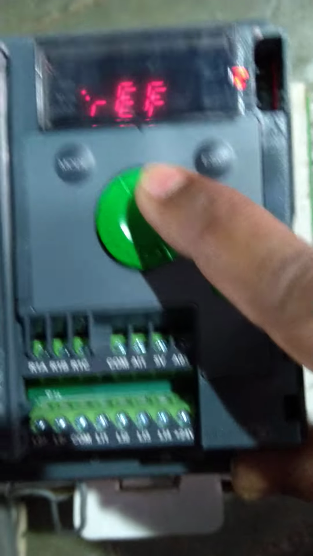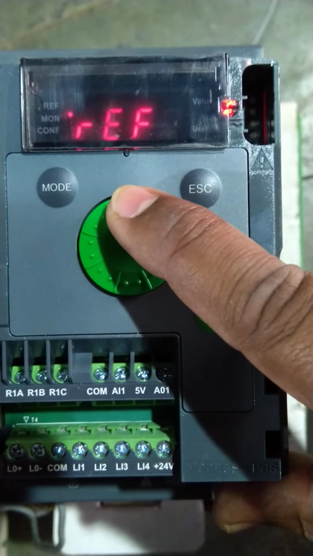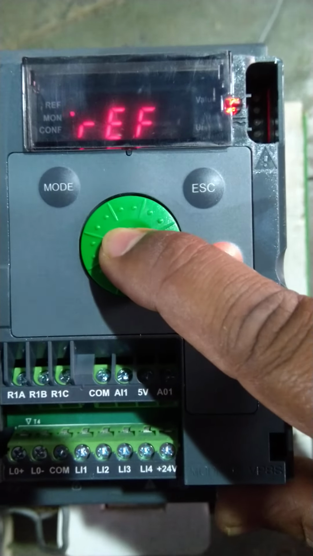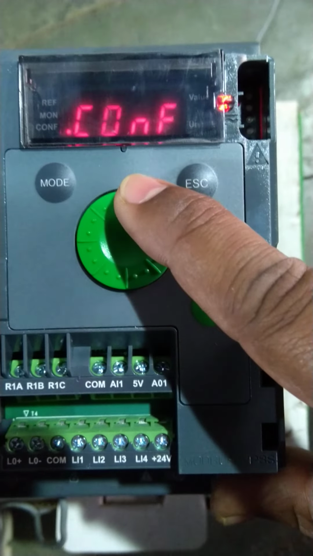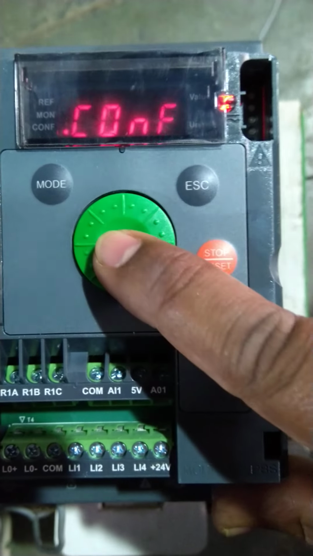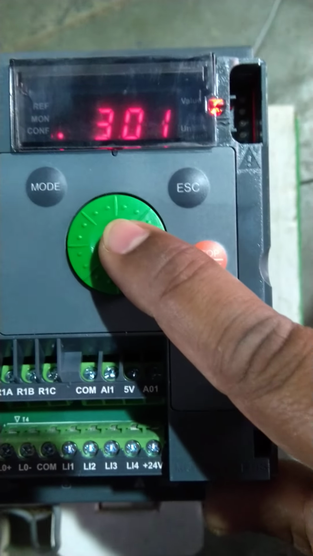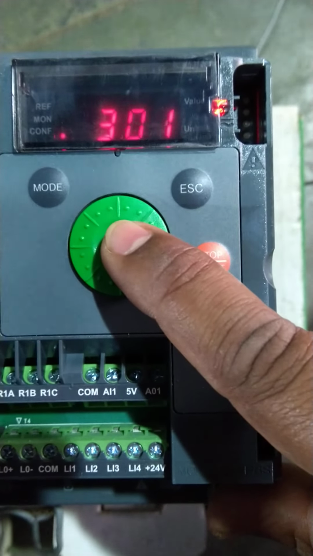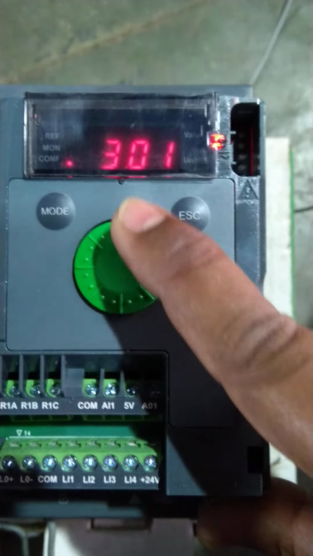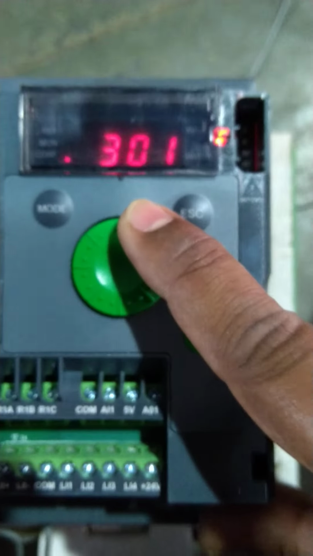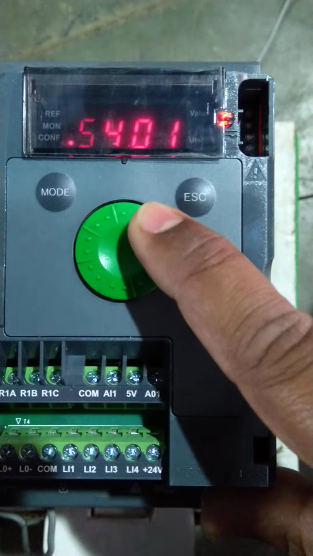When the display shows REF, it is a reference, then I will move it in clockwise direction, then another clockwise direction to CONF. Then I will press enter. Then I am getting 301, but I will not go into 301. I want the full parameter list, so I have to search for full, rotating it clockwise.